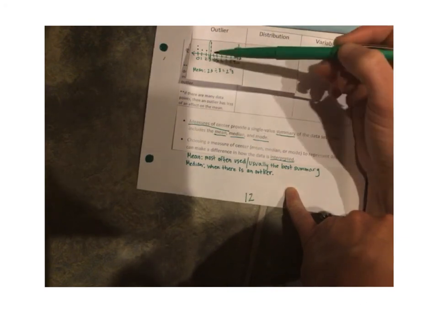Okay, now you'll notice it says here, if there are many data points, then the outlier has less of an effect on the mean. So if I only have a couple points, the outlier has an effect. If I have like 20 points, then the outlier isn't really as much of a big deal. Okay, so we use the median when there's an outlier. An outlier is a number that's way out there, far from all the others.